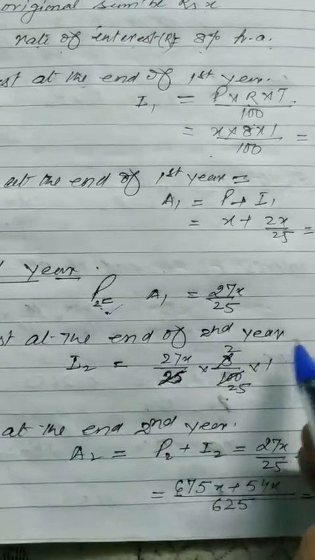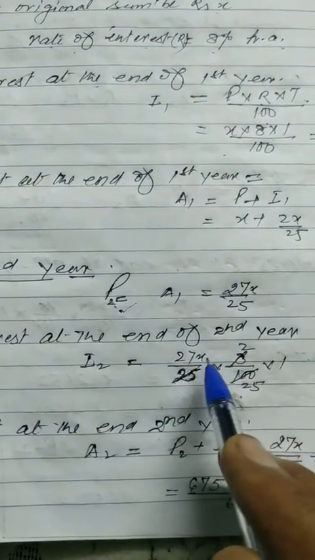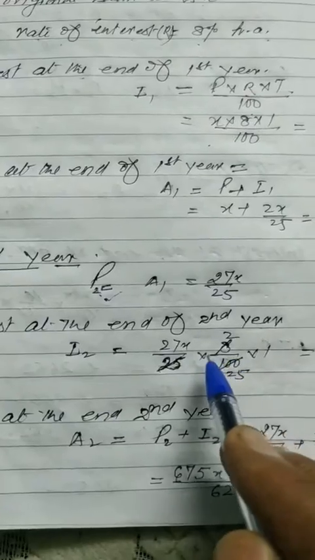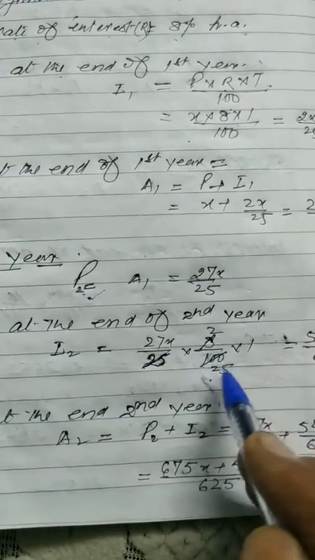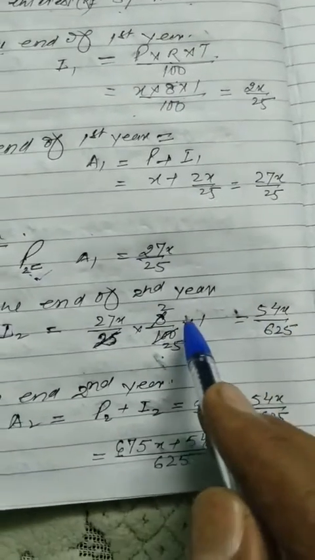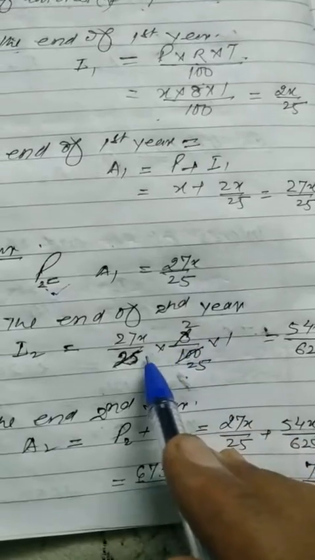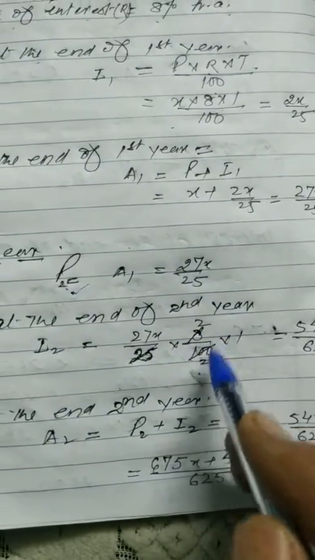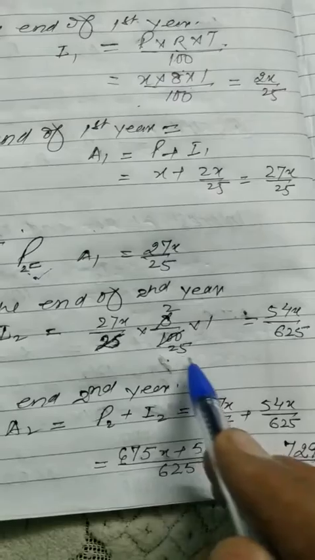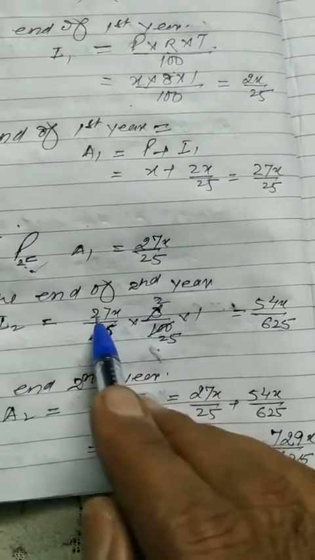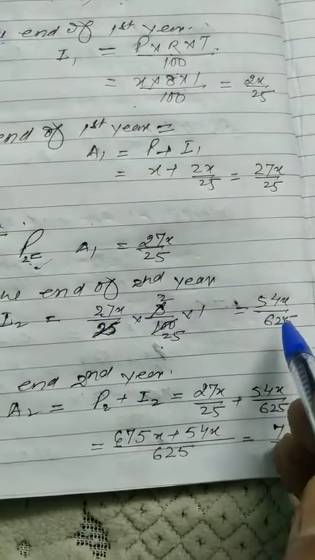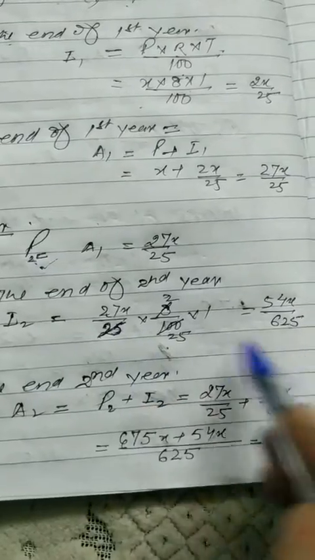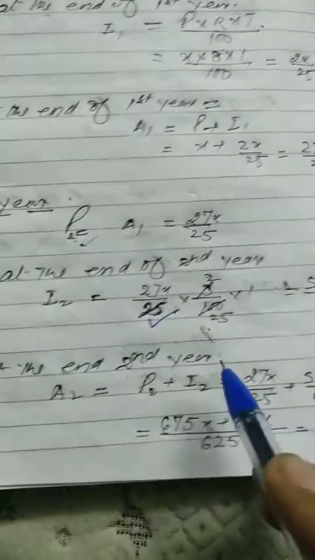Interest at the end of the second year, that is I2 equal to 27x over 25 times 8 over 100 multiplied by 1. That is, 4 twos are 8 and 25 fours are 100, and 27 twos are 54x, over 25 multiplied by 25, which is 625.